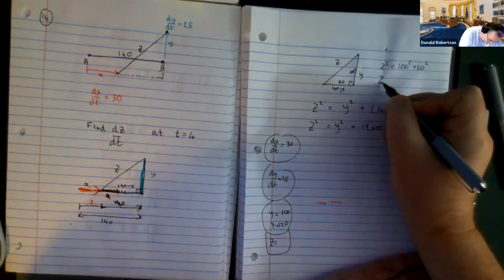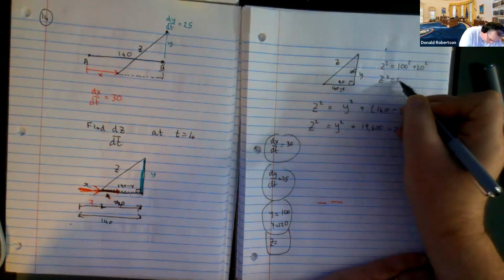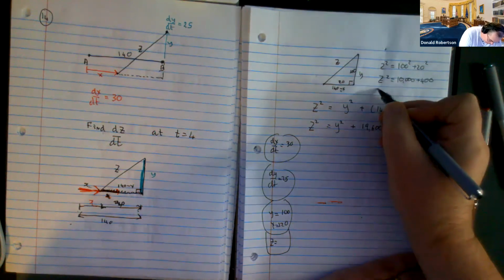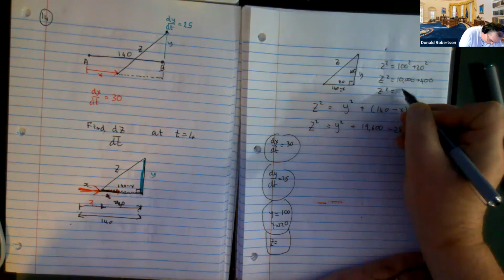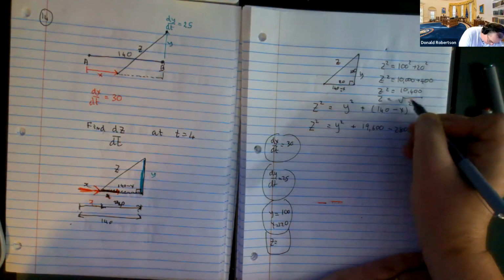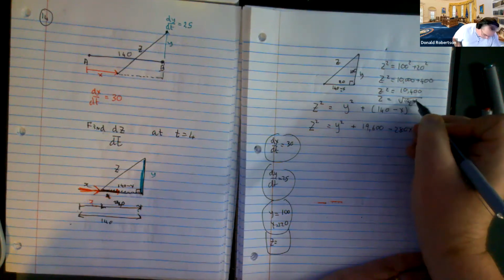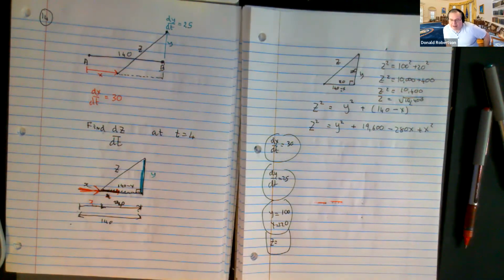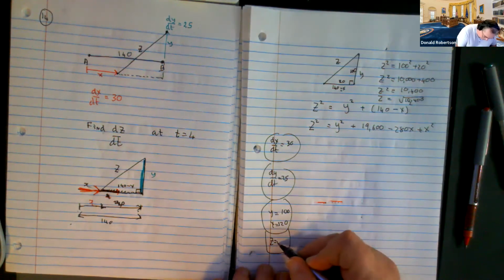Z squared is 10,000 plus 400. Z squared is 10,400. So Z is the square root of 10,400. Are you not glad you only get one of these? Right. All the numbers that we need are over here now.